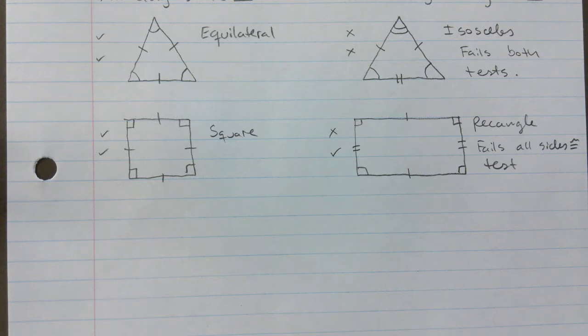That would be a regular polygon. An irregular, right, would be something like this. It still has 5 sides, right? But you can clearly tell that this one has all sides the same.